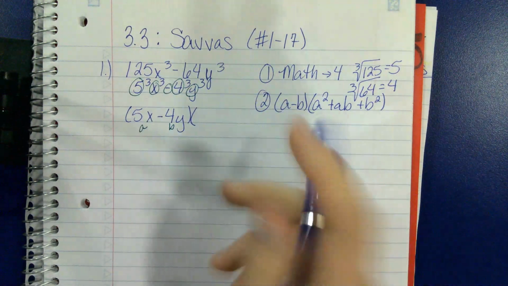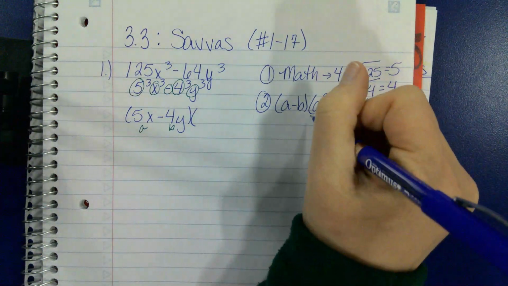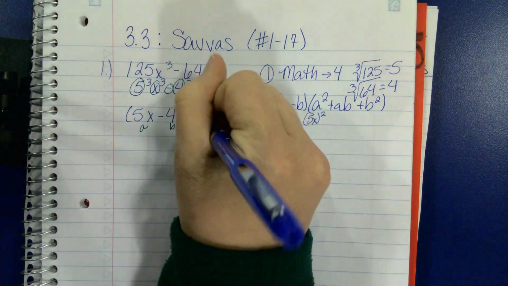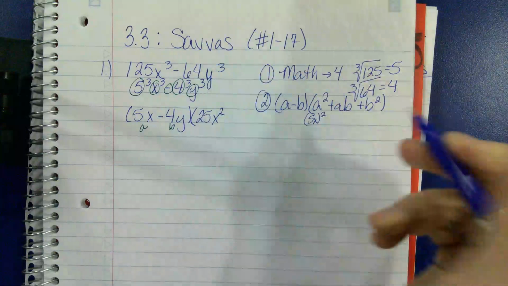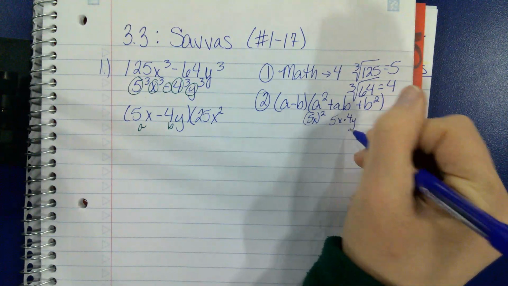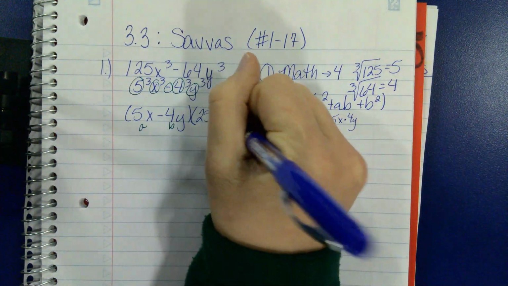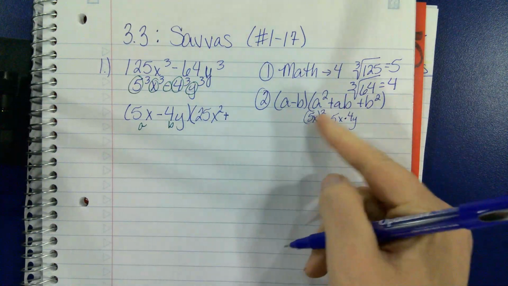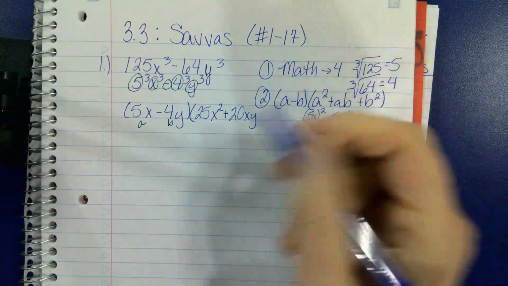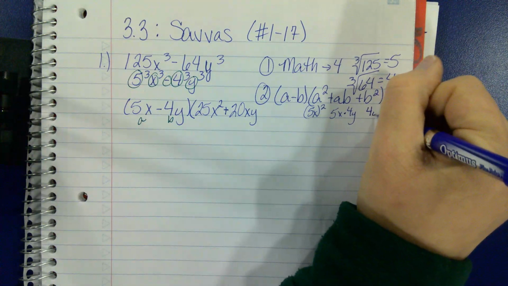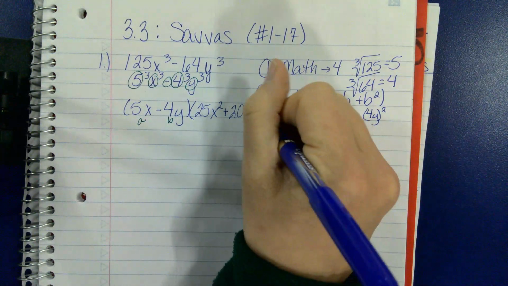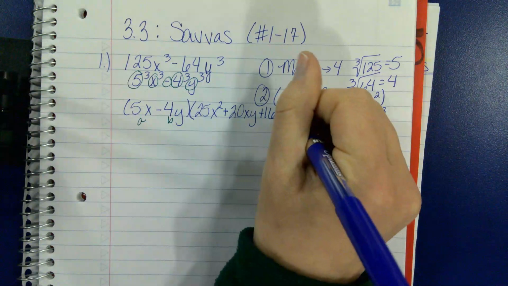Plugging that in here, my a is 5x, so 5x, and I'm going to square that, which is 25x squared. A times b would be 5x times 4y. 5 times 4 is 20, keeping the sign, this should be positive. So we get 20xy, and my b is 4y. Take 4y and square that, so 4 squared is 16, y squared is y squared.